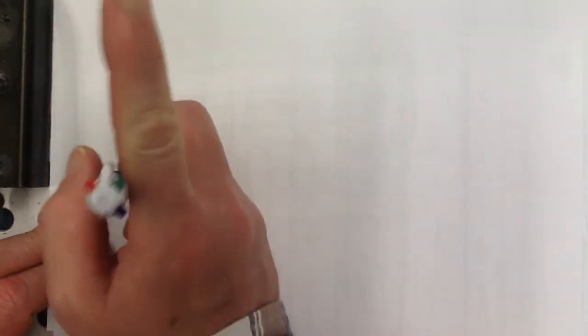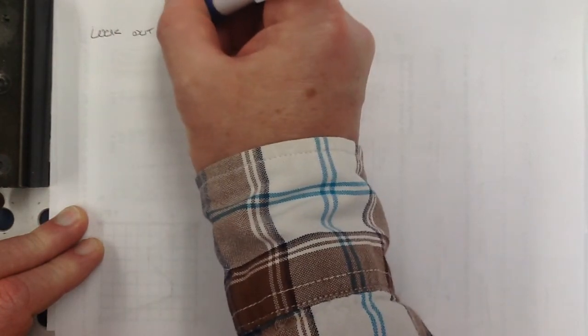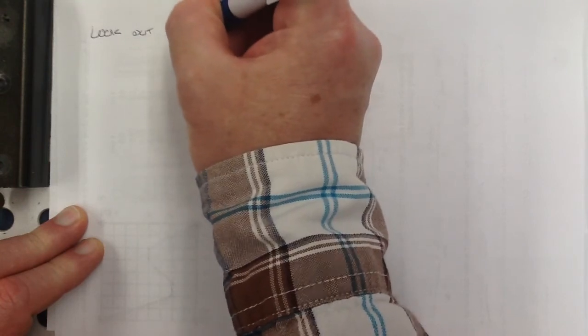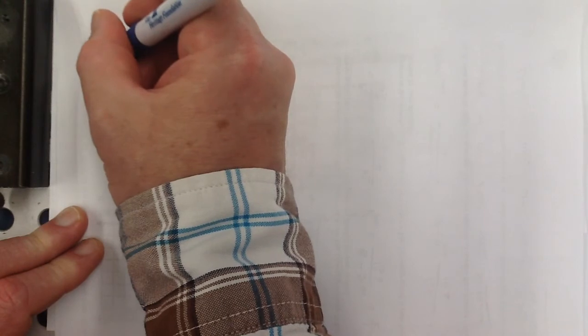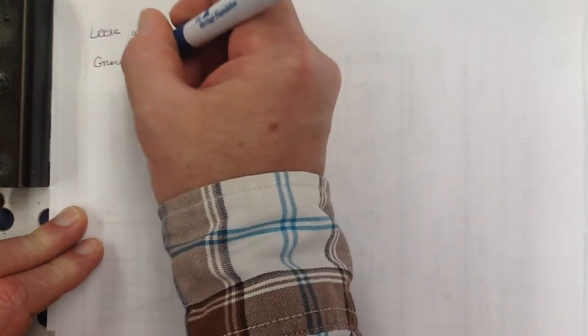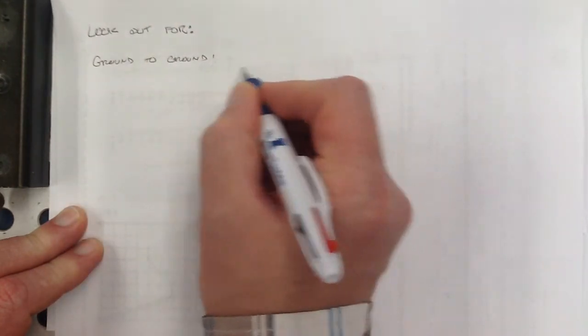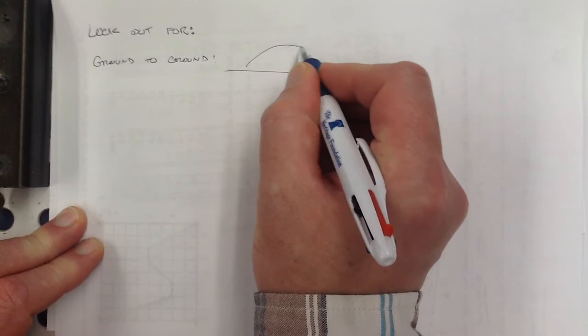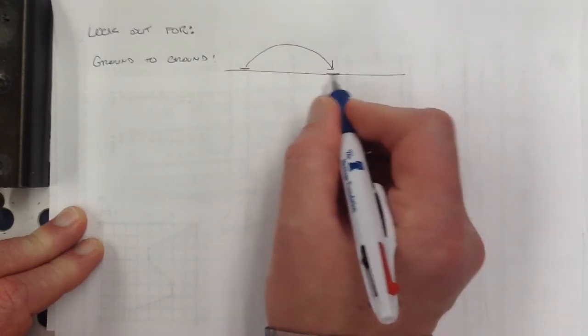Alright, so a couple things to look out for. I'm going to call it a ground to ground. It doesn't have to be from the ground, but a situation where you're launching like this and the same height.